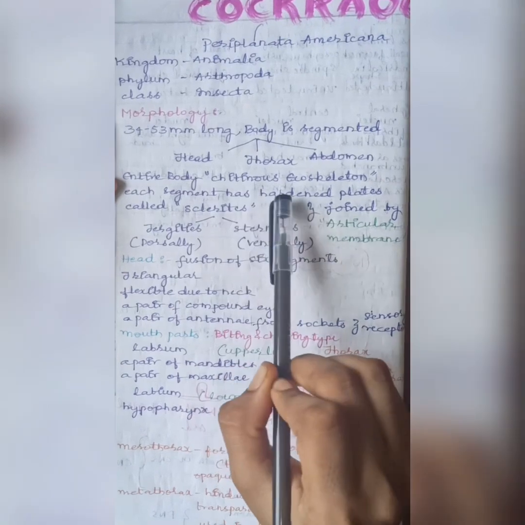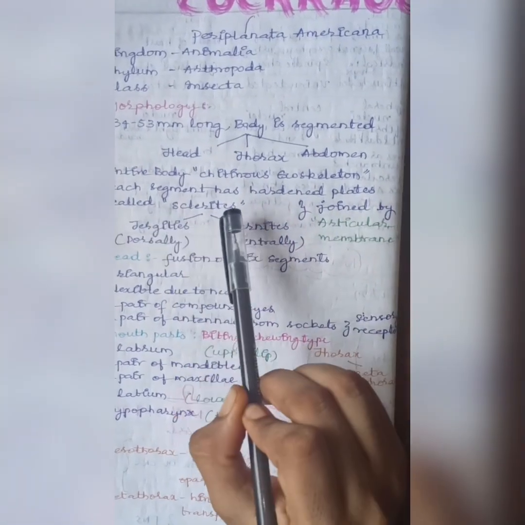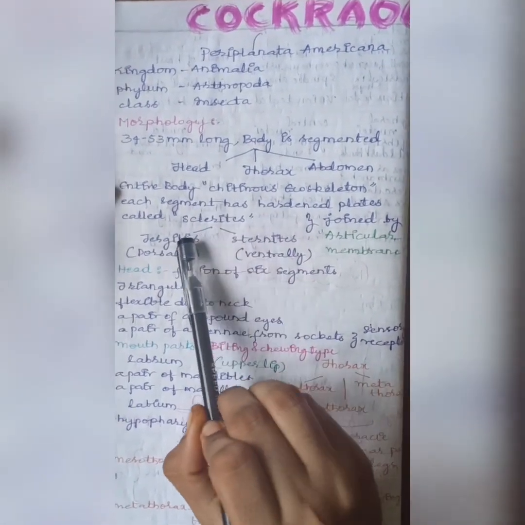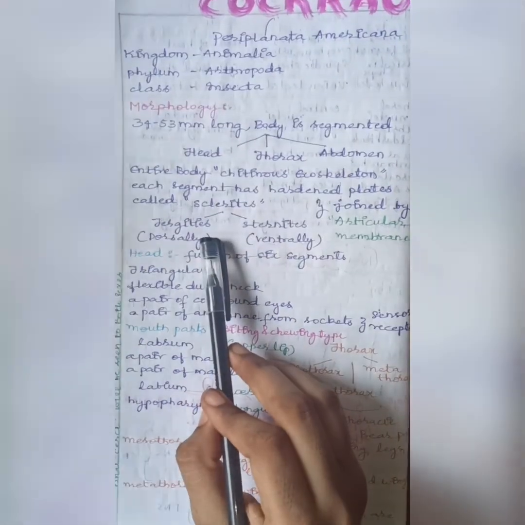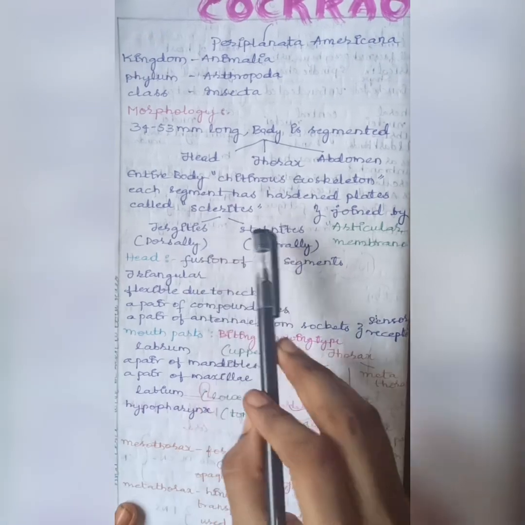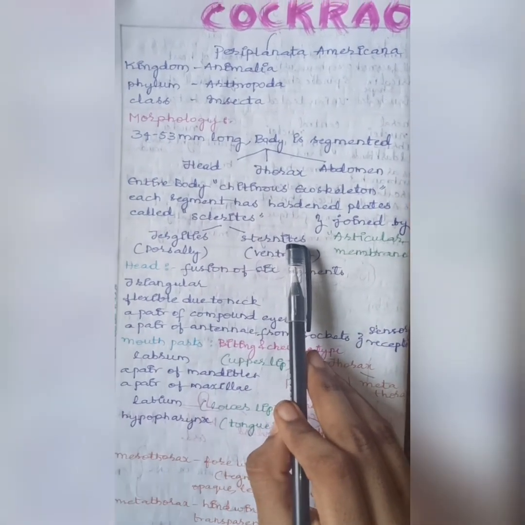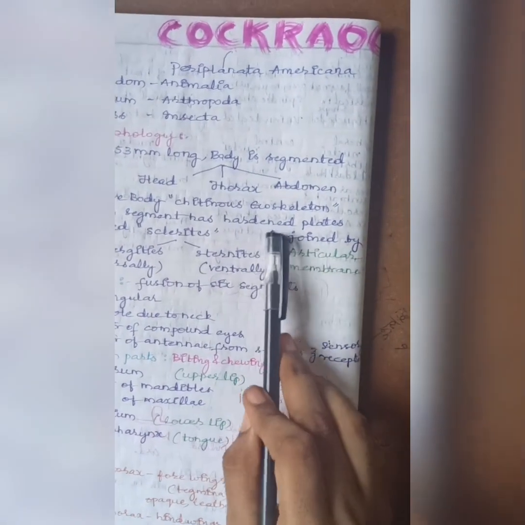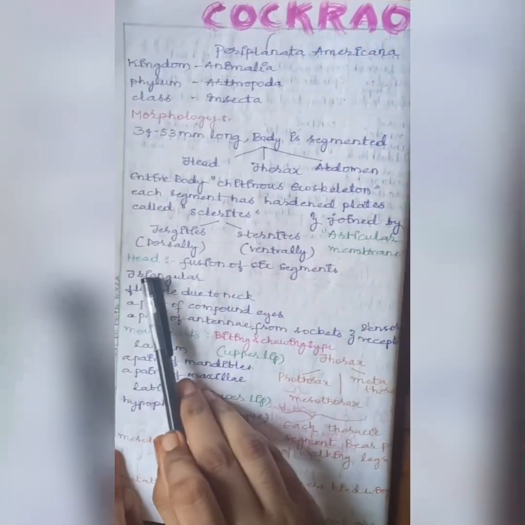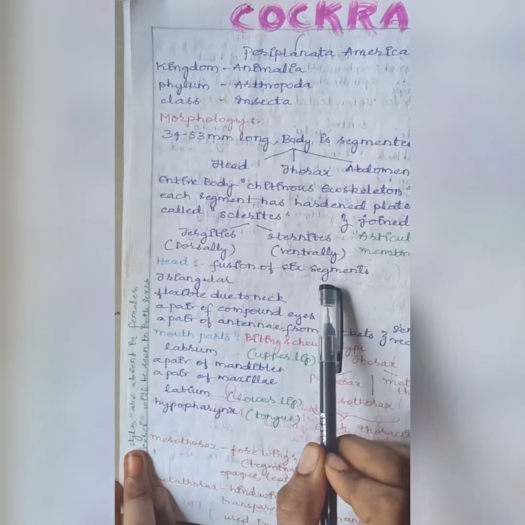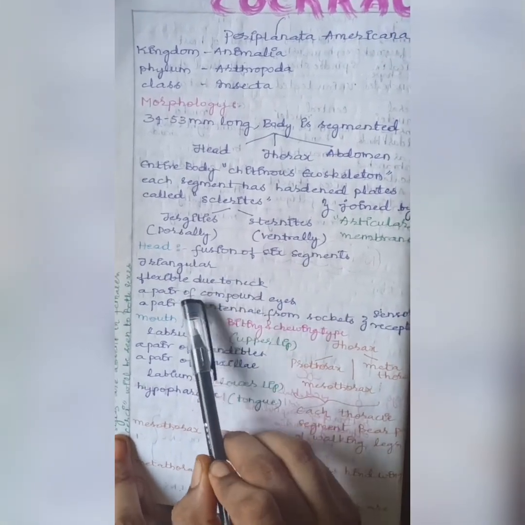Each segment has hardened plates called sclerites. Again, sclerites are divided into tergites and sternites. Tergites are the structures which cover the body of the cockroach dorsally. Sternites are the structures which cover the body of the cockroach ventrally. These structures are joined by articular membrane. Head. Head is a fusion of six segments, which is triangular and flexible due to the neck.